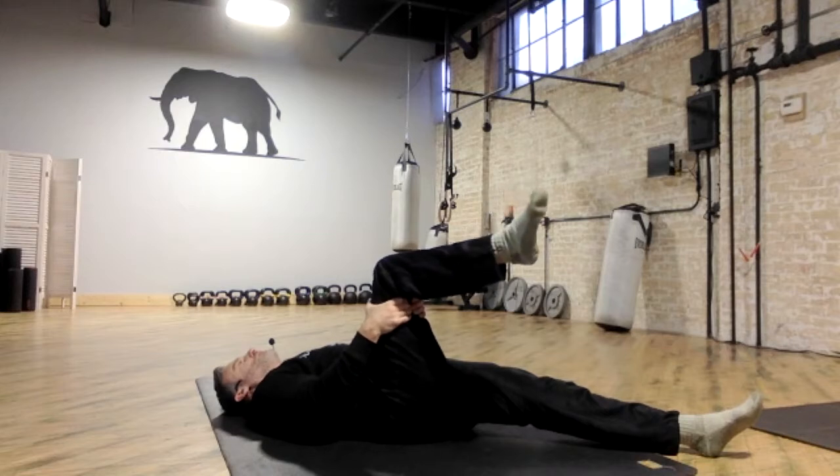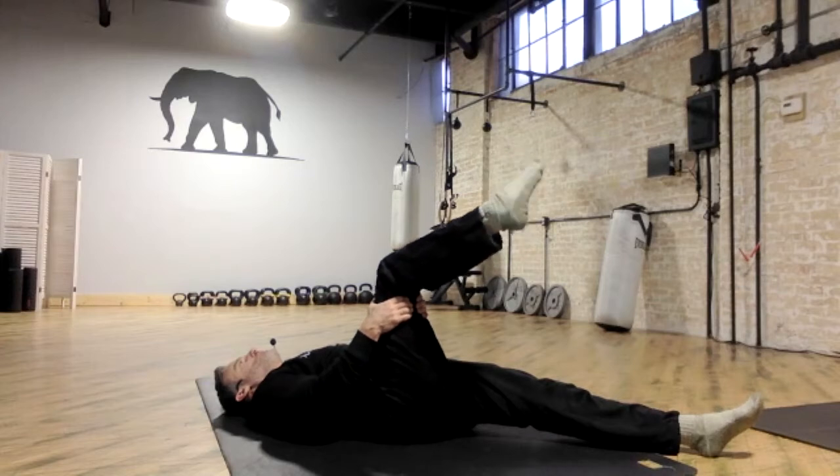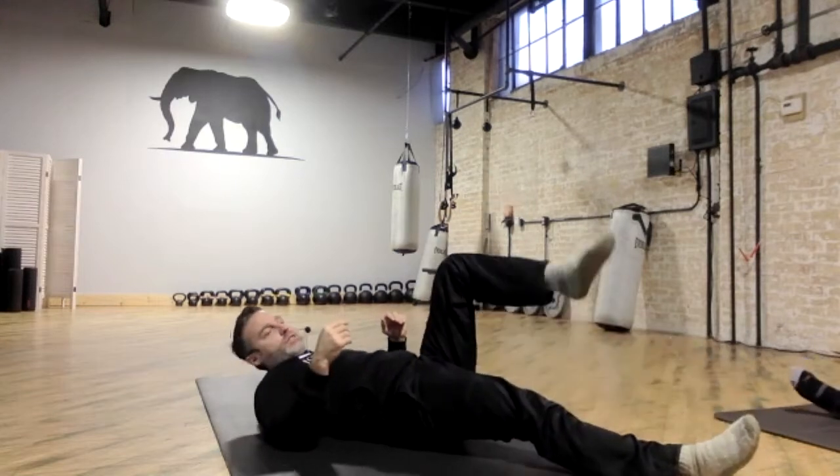And we're going to press down, go in, up, out, and reverse directions. Go in, down, out, up. Woo, shake it out. All right, next up, we're going to go into knee cars.